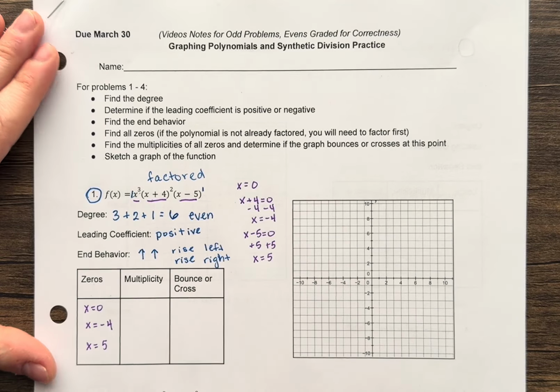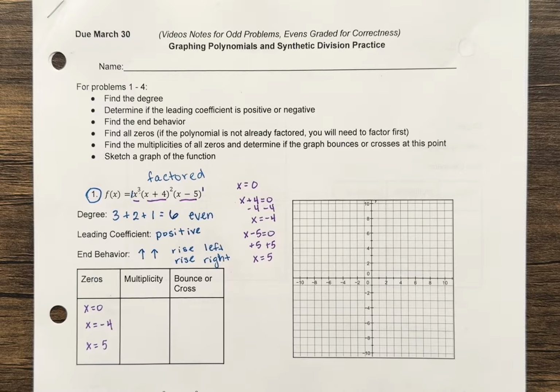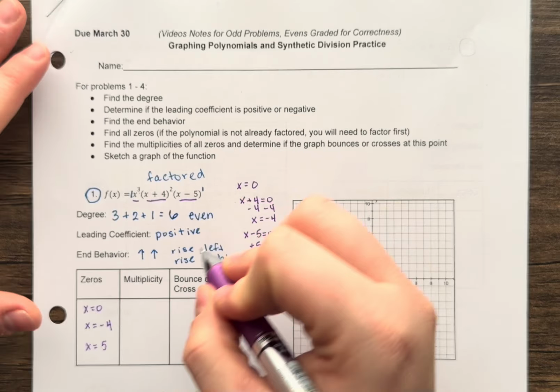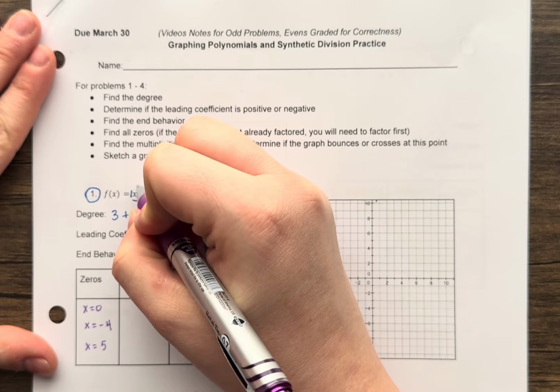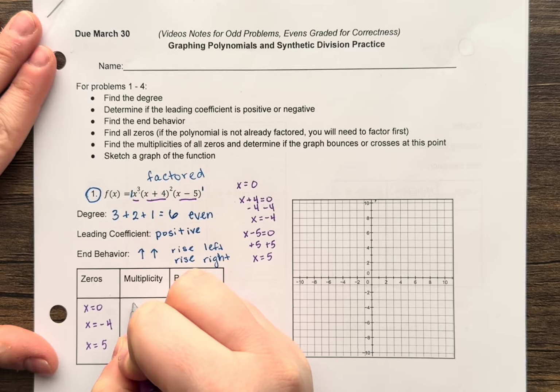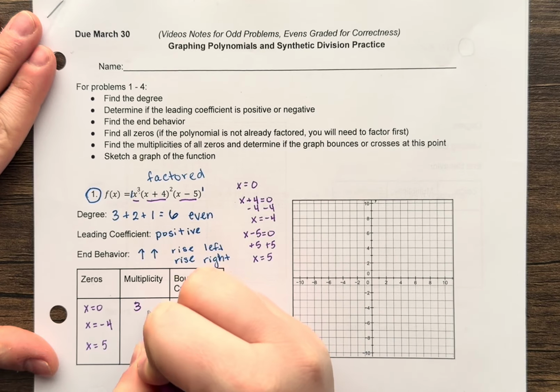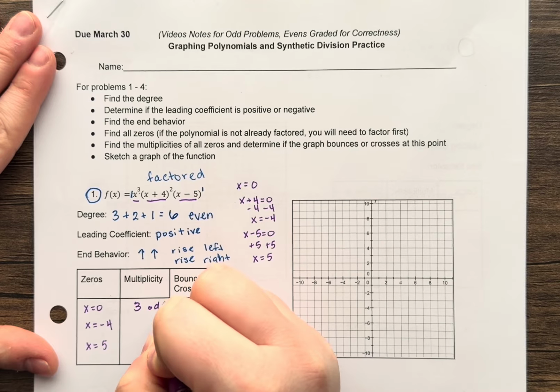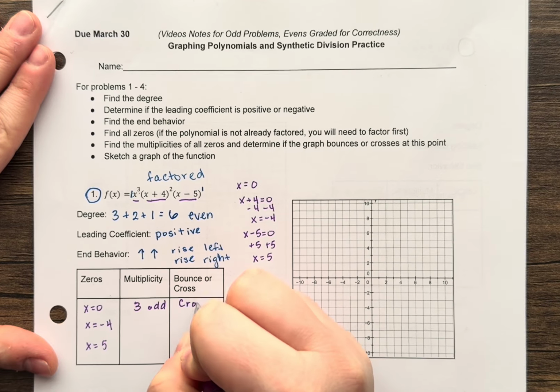Our multiplicities are going to be the exponents that were on each of those factors. So we look back up to where the zero came from, and whatever the exponent on that is, it's the multiplicity. So this x equals 0 came from this one right here. So its multiplicity is 3, which is an odd number. So we're going to cross.